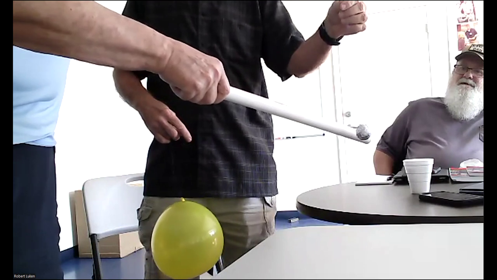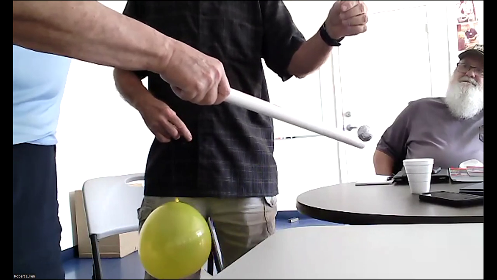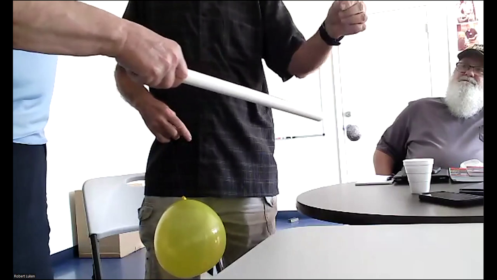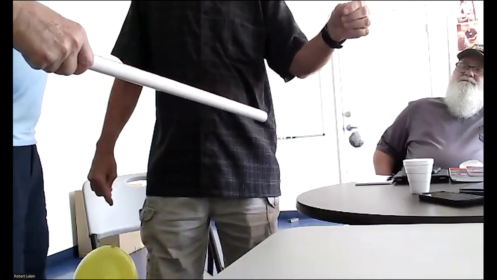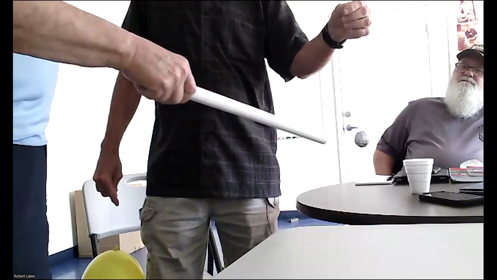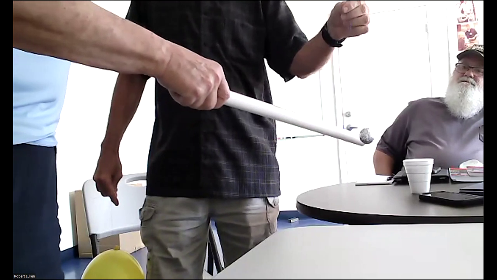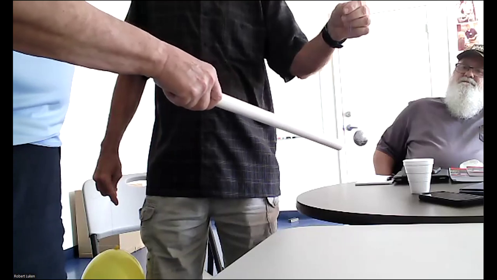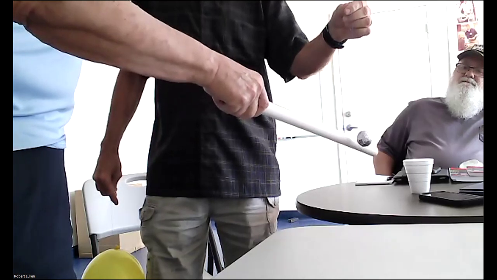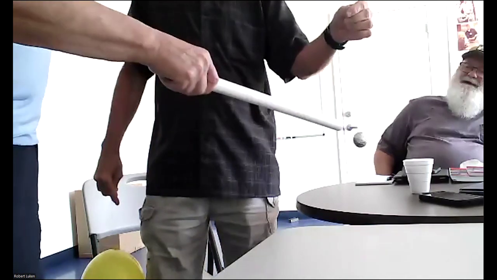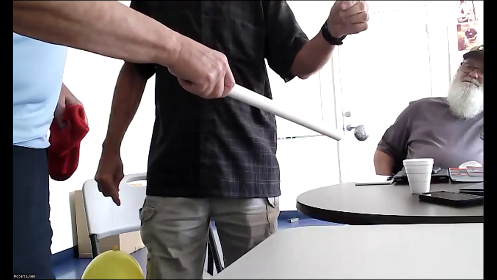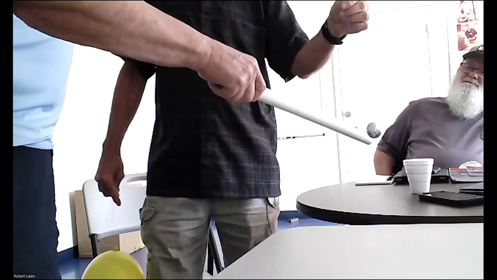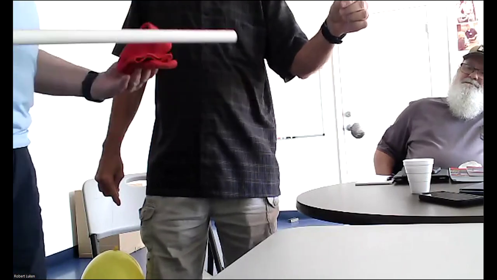So is that just a little ball of foil? It's a polystyrene foam ball that I just wrapped with tinfoil, with aluminum foil. We have a new party trick. And you notice when it makes contact, the electrons transfer, and now it's, wow, look at that.